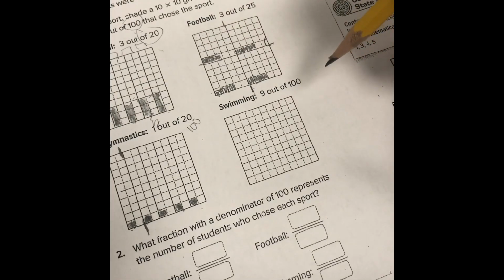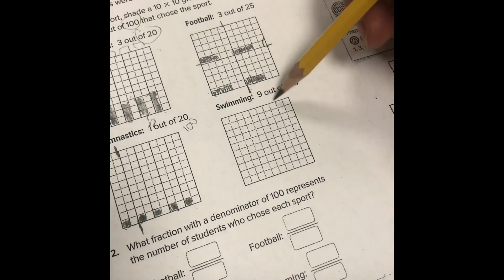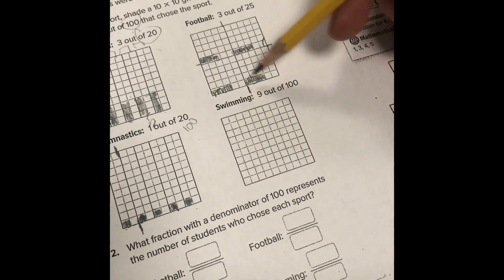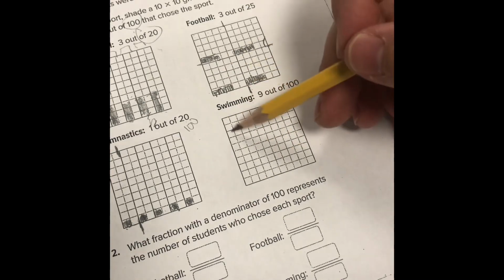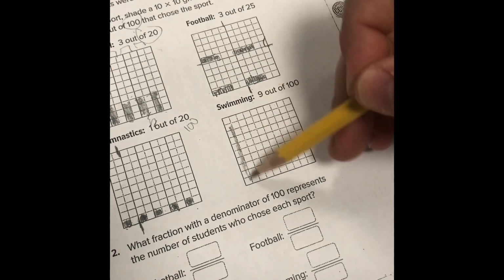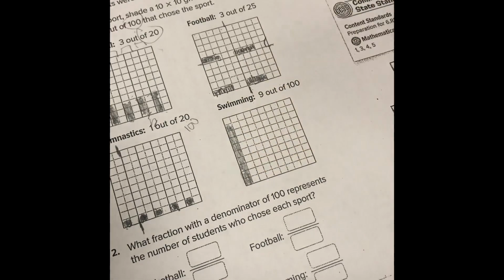Now this one says 9 out of 100. So we're not going to break this down any further. We're going to use our full grid, which is 100. And we just need to shade 9. Well, I know one row is 10, or one column, so I'll just fill in all of them, but 1. Just like that.